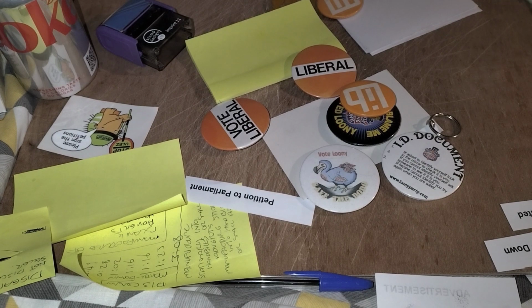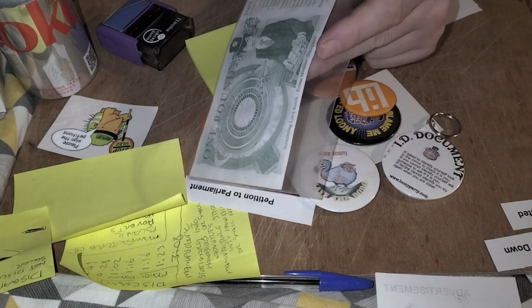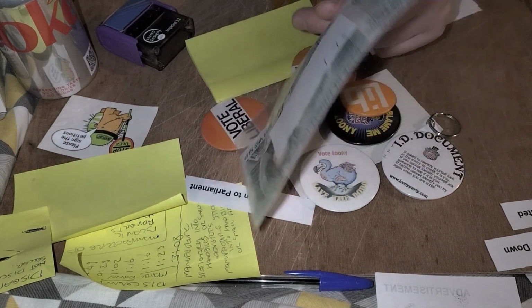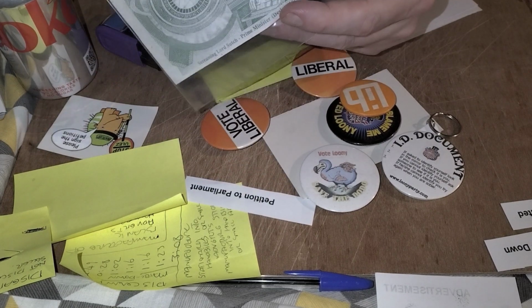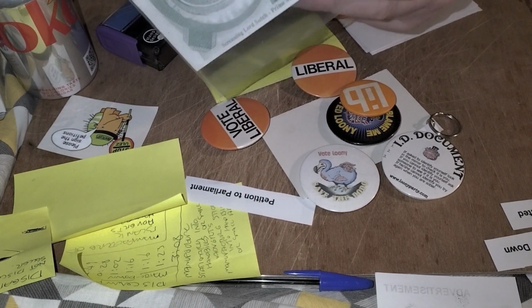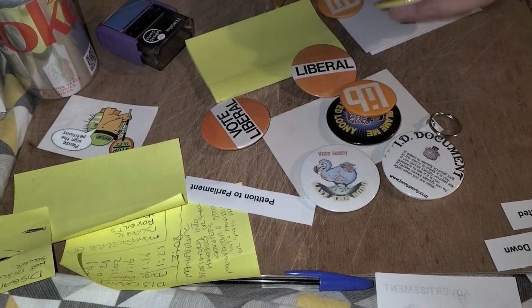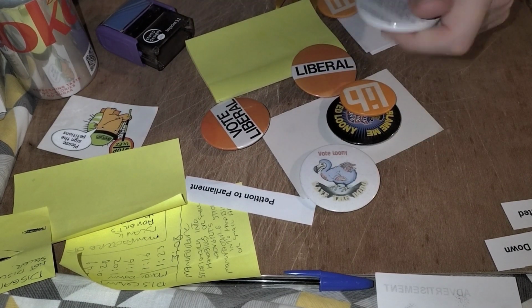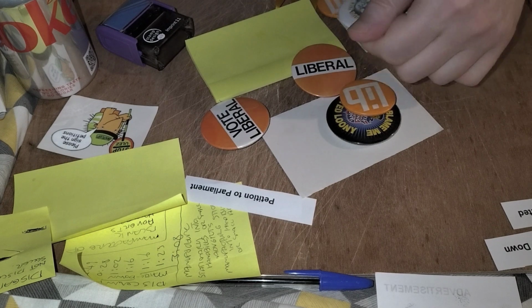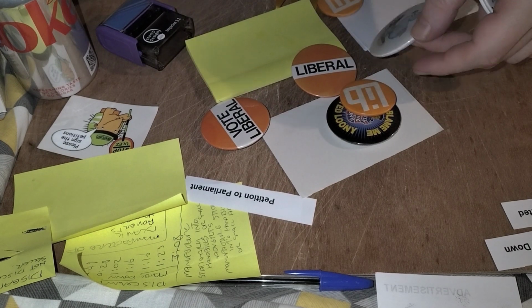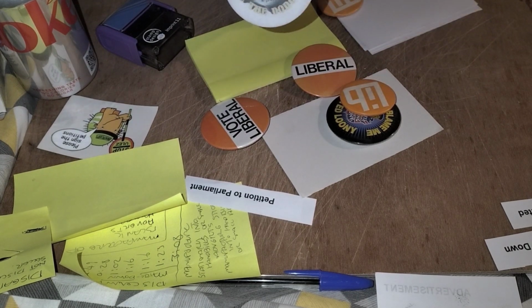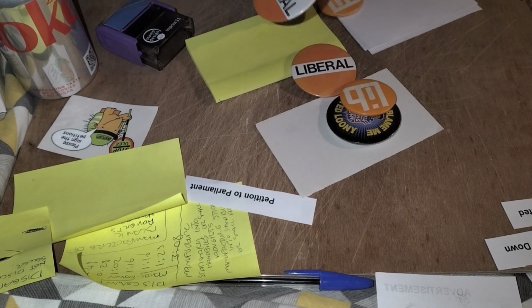And then we've got a Monster Raving Loony banknote, which is pretend money, a bill. And here we've got badges. Some of these badges just say vote Loony. These are Liberal badges.